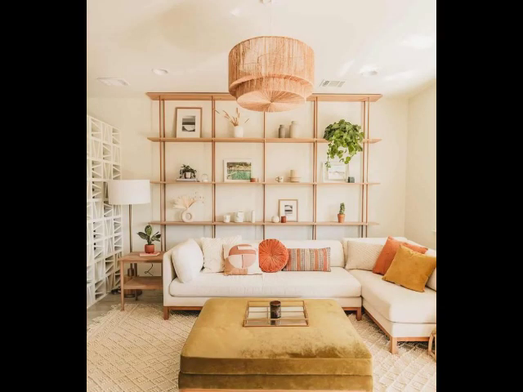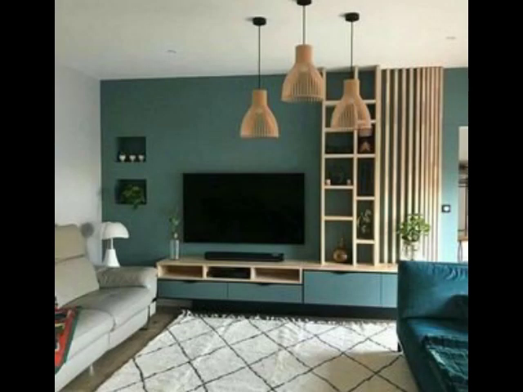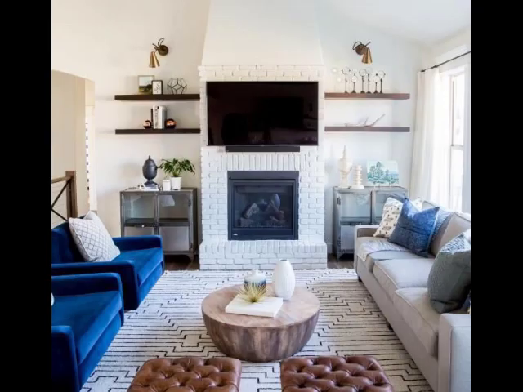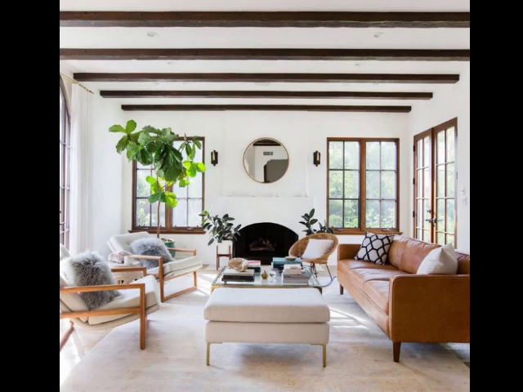Add personal touches. Finally, do not forget to add personal touches that reflect your personality and style. This could be anything from family photos to artwork to decorative objects that you have collected over time. These personal touches will make your living room feel like a true reflection of your taste and interests.